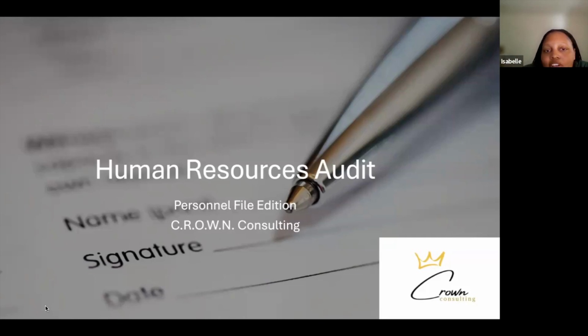Today we'll be talking about the Human Resources Audit, the Personnel File Edition. This presentation will be derived from a checklist that we have already. So we'll be sending that out along with the presentation so that you can cross-reference.